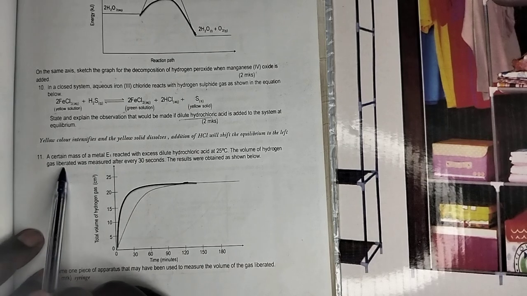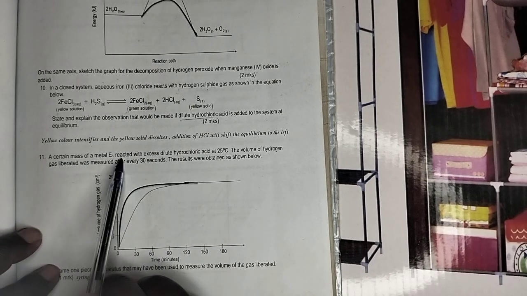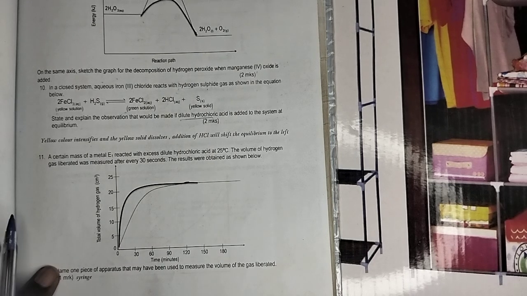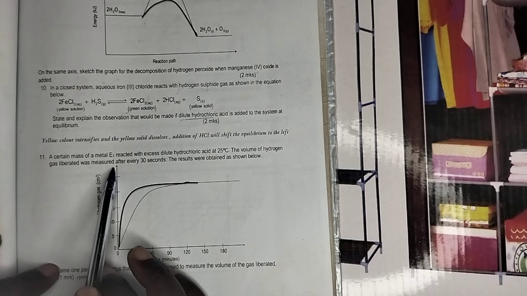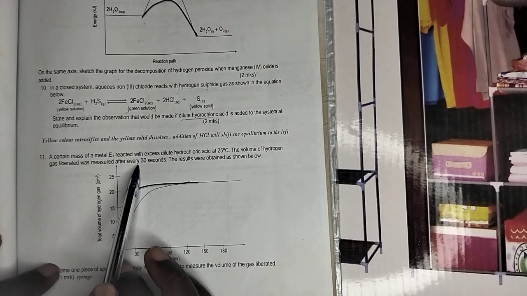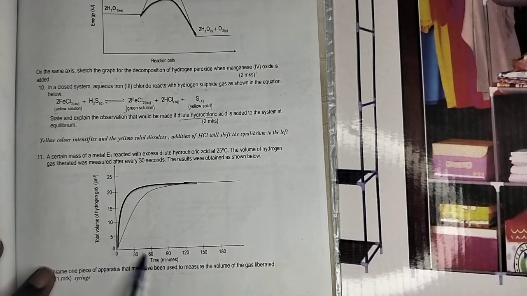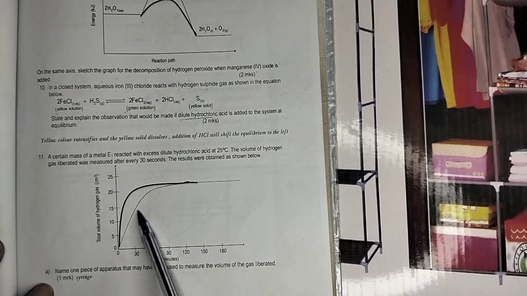Now, a certain mass of metal E1 reacted with excess hydrochloric acid at 25 degrees. The volume of hydrogen gas liberated was measured after every 30 seconds. The results were obtained as shown below. So you can look at this graph here. This was the original graph.